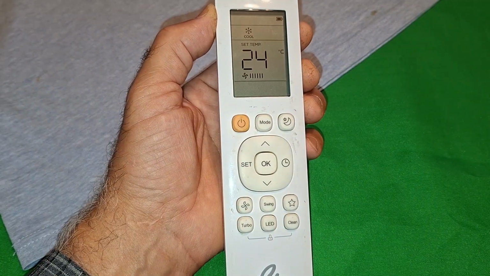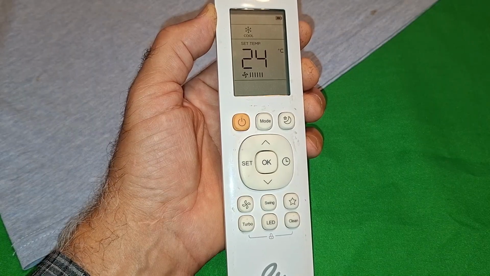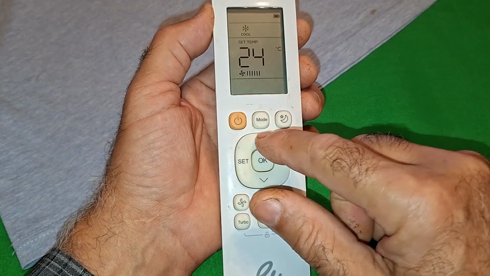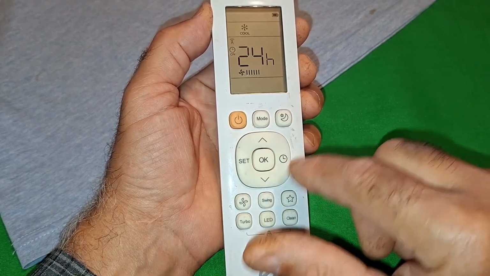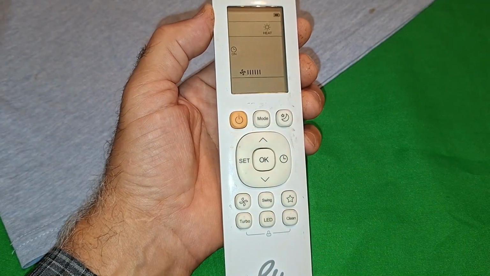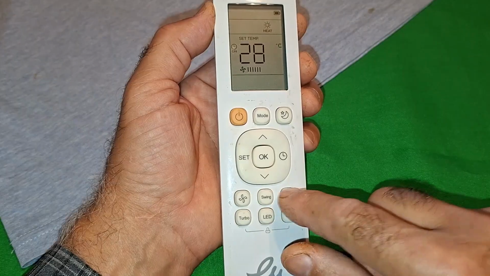The indicator on the screen disappears for a moment and then returns. If someone changes the air conditioner setting, we can return to our favorite mode by pressing the I favor button.